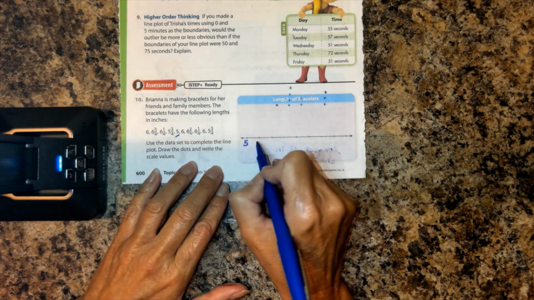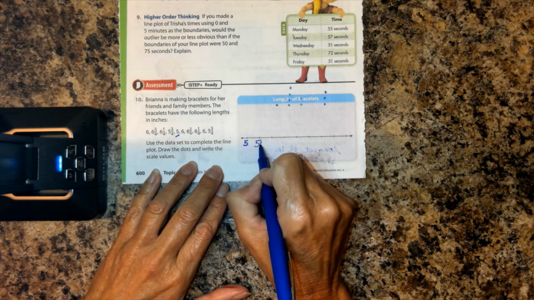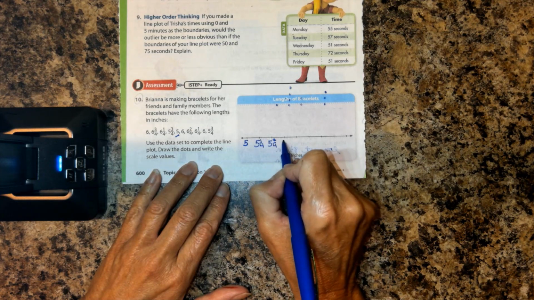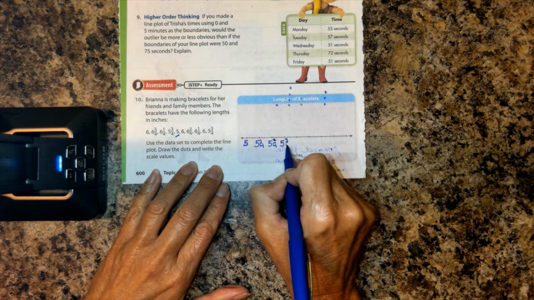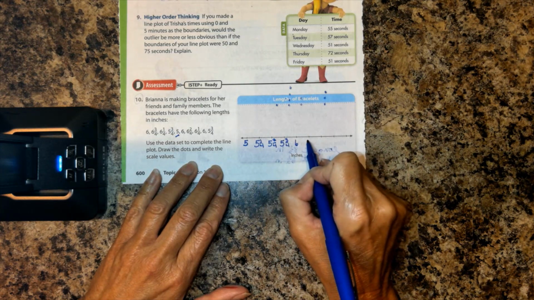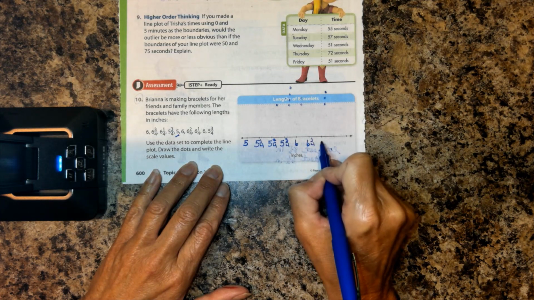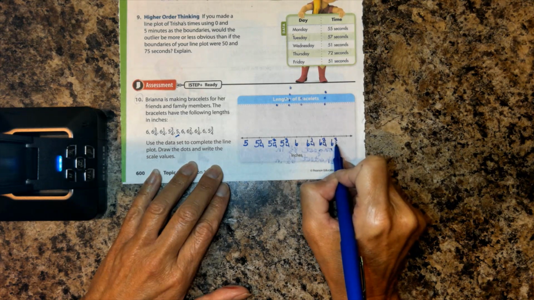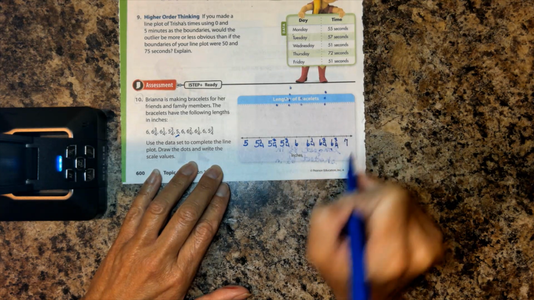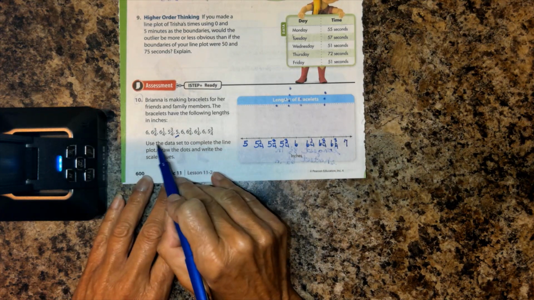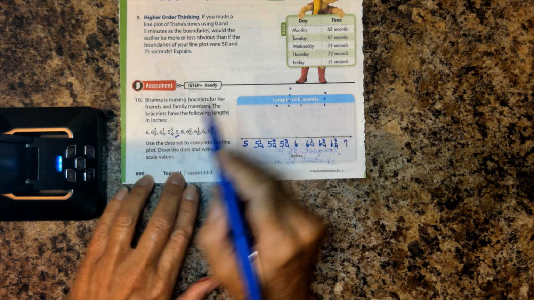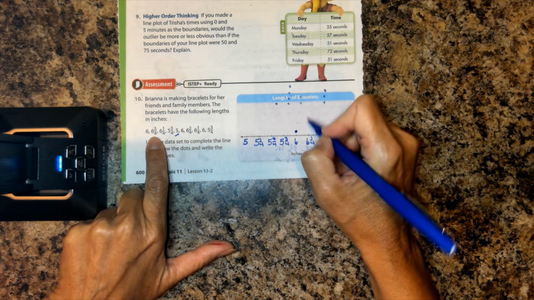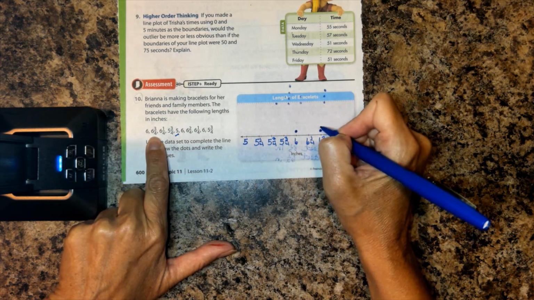So after 5, we'd have 5 1/4, then 5 2/4, or 5.5, 5 3/4, 6, on to 6 1/4, 6 2/4, 6 3/4, and then 7. Okay, then we're going to place a dot for each of these. Again, we're doing lengths of bracelets. We have a dot above 6, 6 3/4.